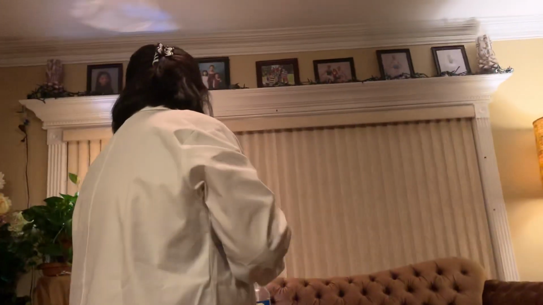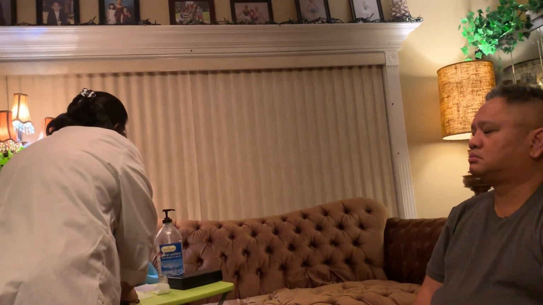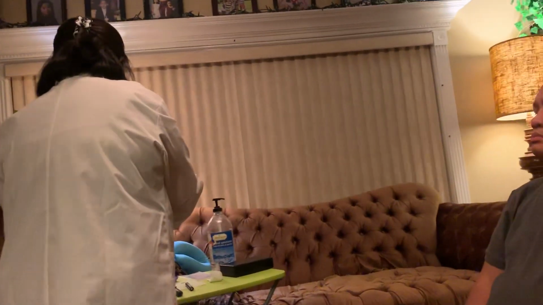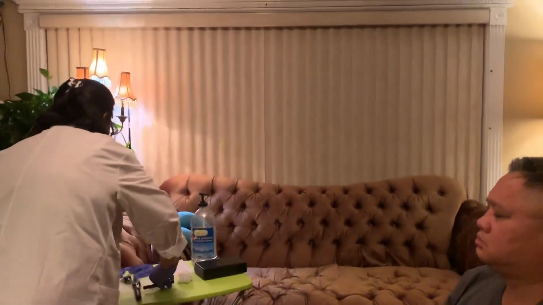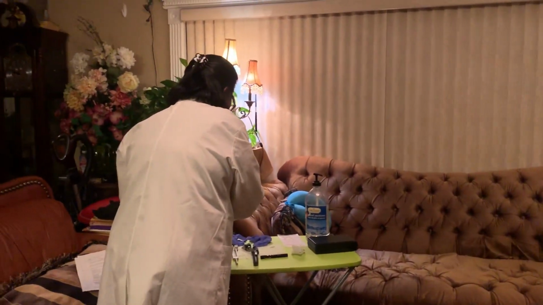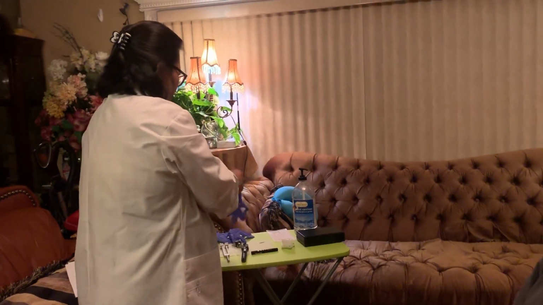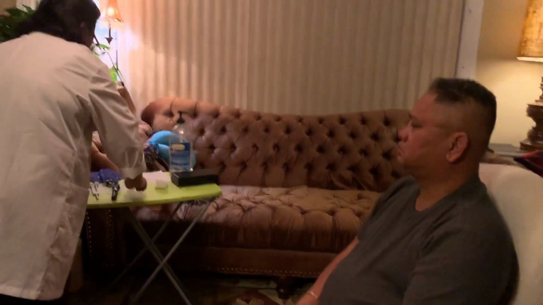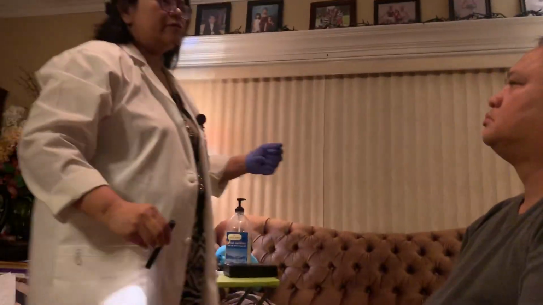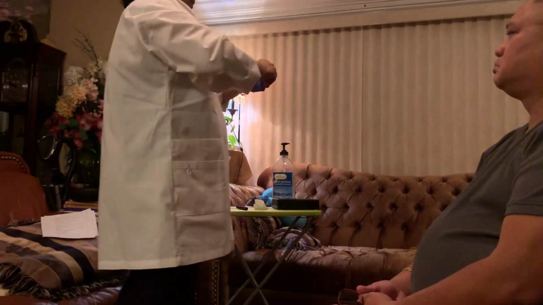The next thing is I'm going to inspect with the light. I could use my pen light here. I'm going to inspect your nose and check on your membrane and your turbinates. My gloves is sticking. So anyway, with my left thumb or one of my fingers, I'm going to visualize or inspect your nasal passages.